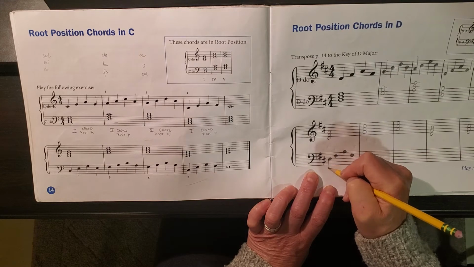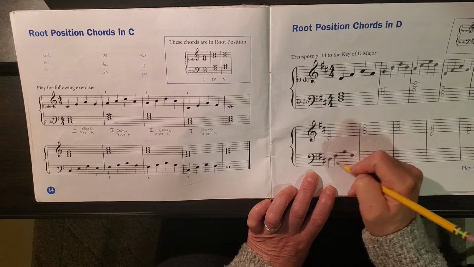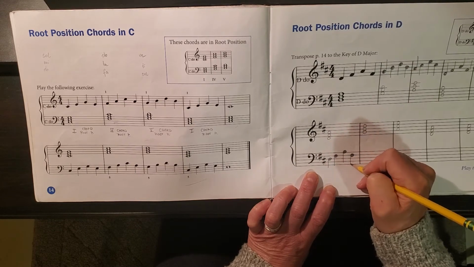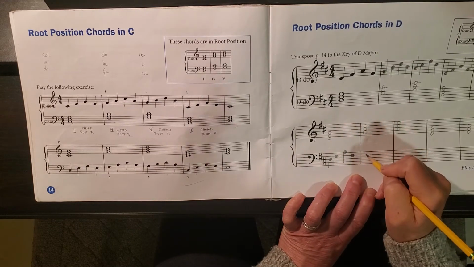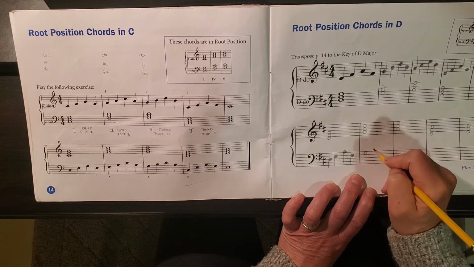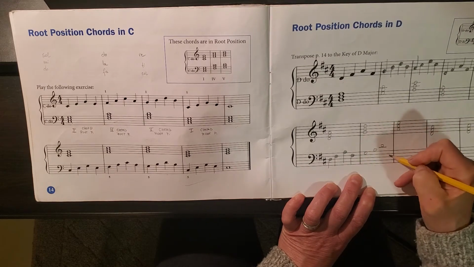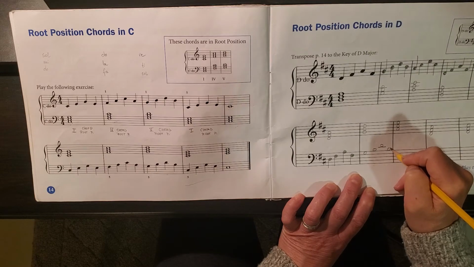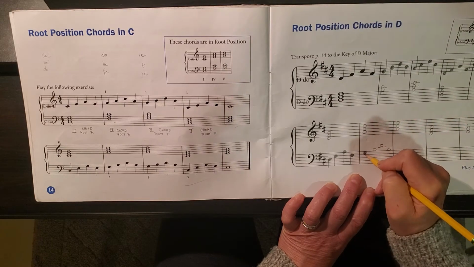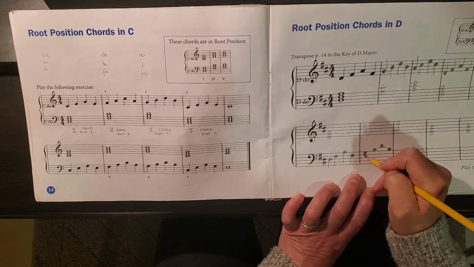Okay, so we go Do, Mi, So, Mi. And then we're going to go Fa, remember La, and then we have a ledger line. Do, La, Fa, La, Do, La.